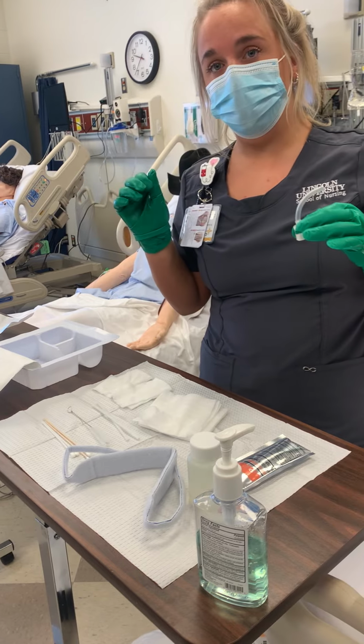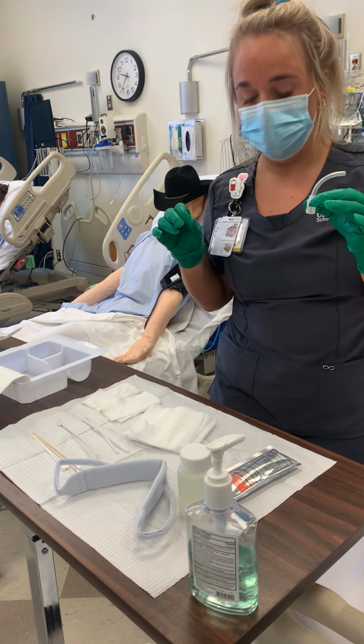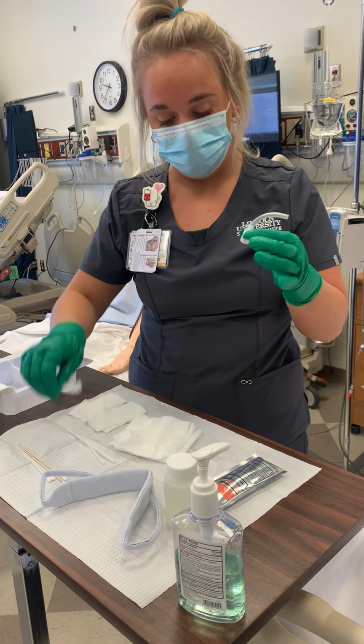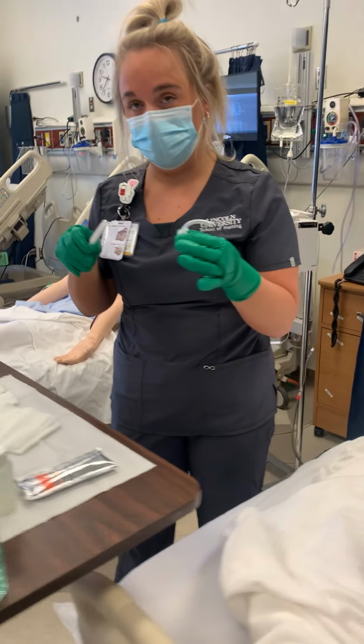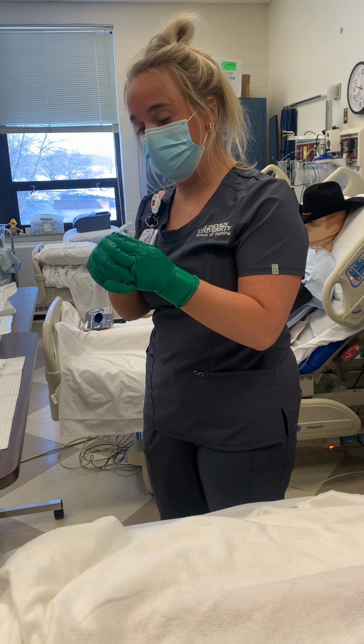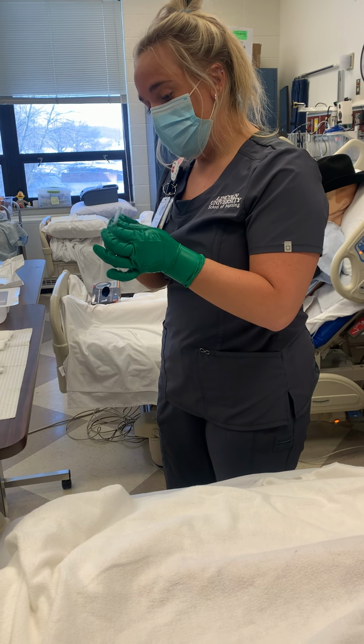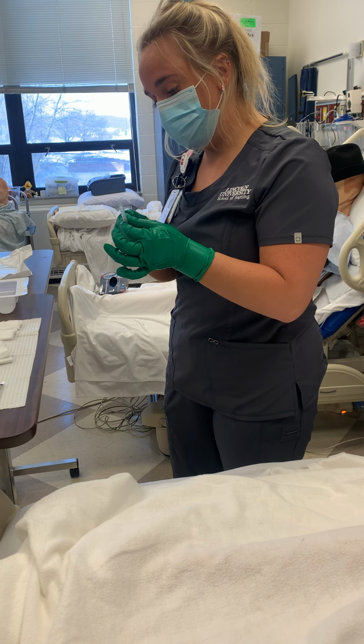And then, with my sterile hand, I can grab my cleaning supplies and go ahead and clean it. I'm going to clean it not over my sterile field, I'm going to clean it over my trash can, making sure to just have a good hand on it and making sure it's really clean.